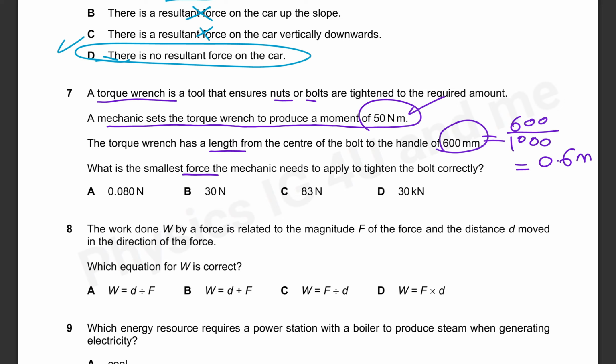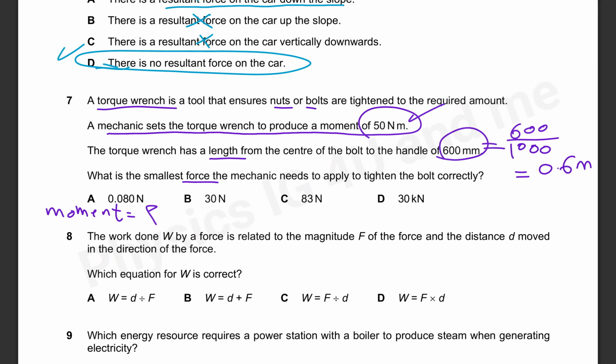The question is, what is the smallest force? We know already moment equals force multiplied by distance, right? So if I need the force, it is going to be moment over distance. Moment is 50 and the distance is 0.6, right? So the answer will be, I did it before, it is 83 Newton. I hope it's clear.